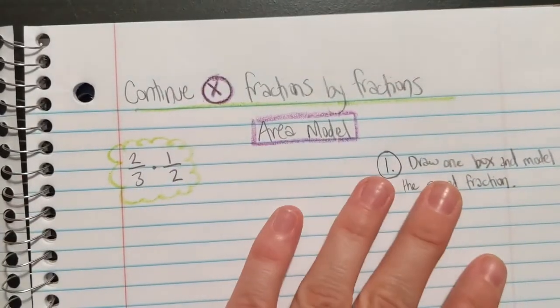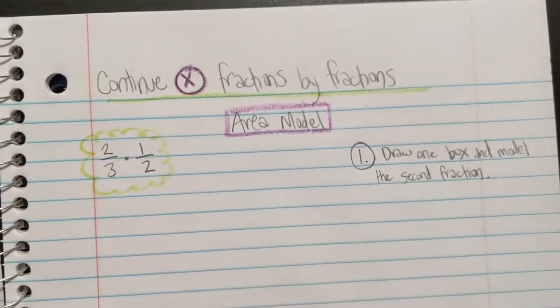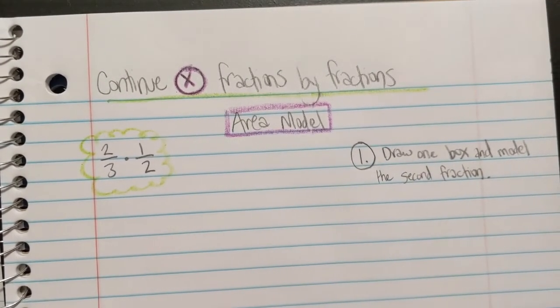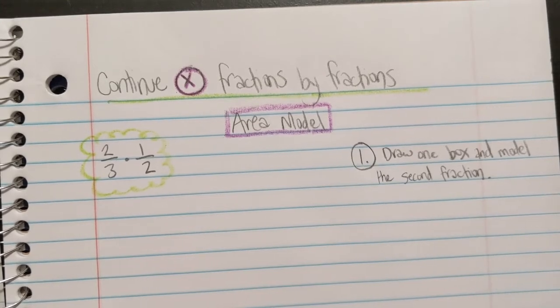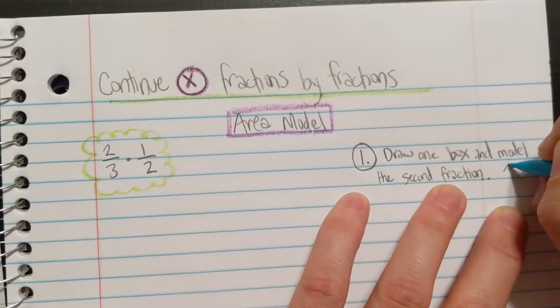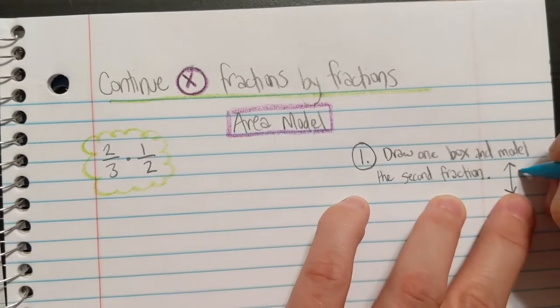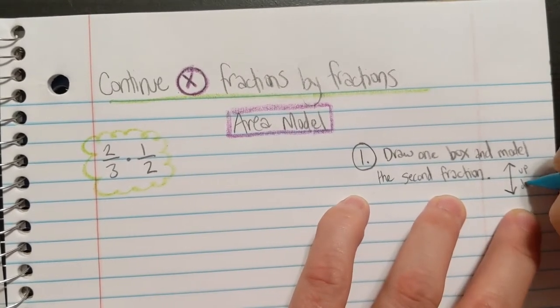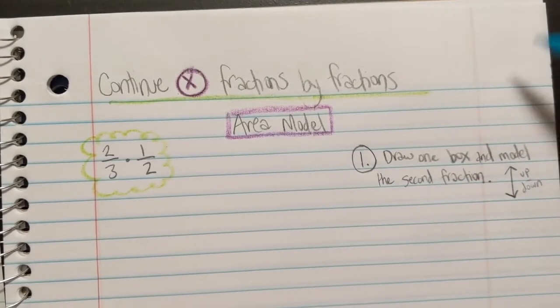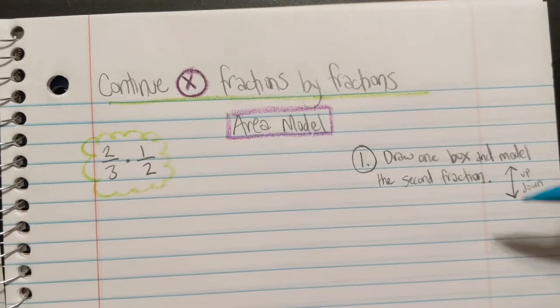So it's very similar to the bar model. We're just, instead of drawing a long skinny bar, we're just drawing one box, like a big box. And we're modeling the second fraction. Okay? What we're going to do when we model the second fraction is we're going to go up and down. And I want you to write up, down. You're going to draw your lines up and down.